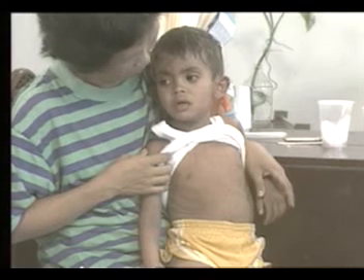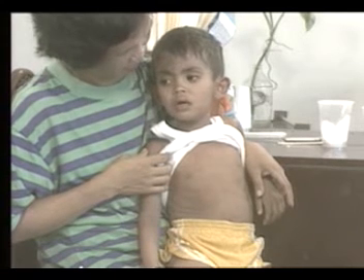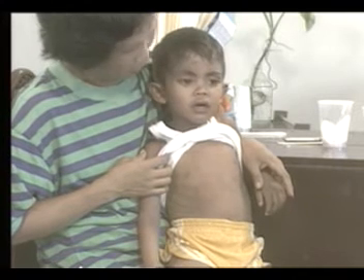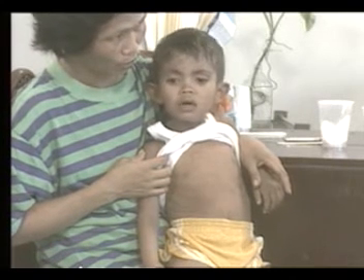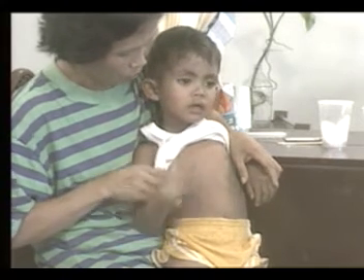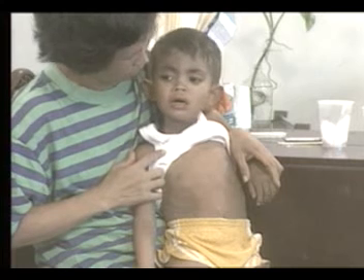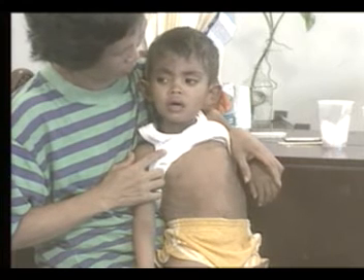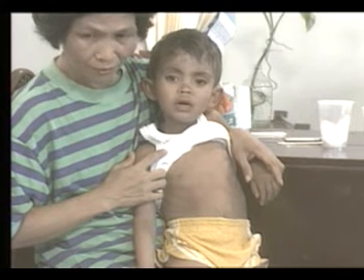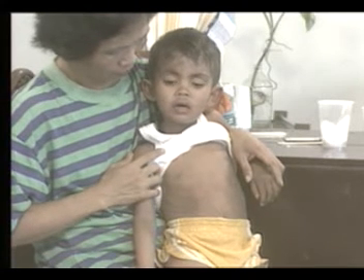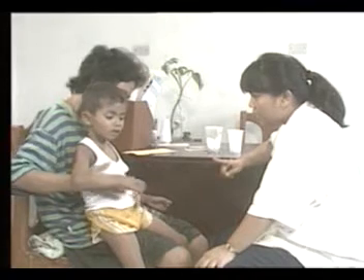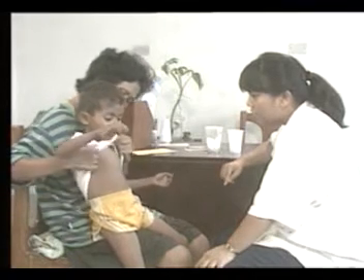Now look for chest indrawing. Write down whether chest indrawing is present. Now, look and listen for stridor.